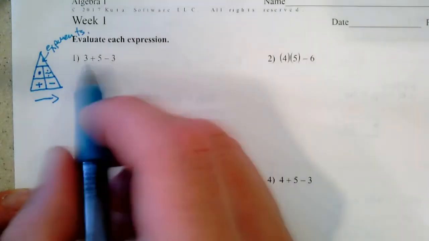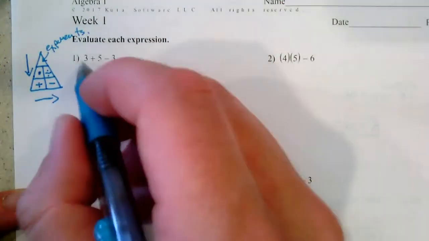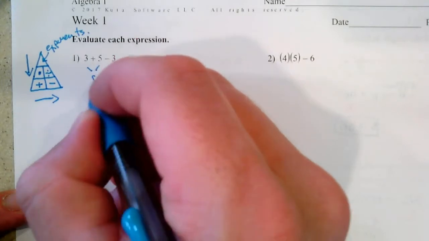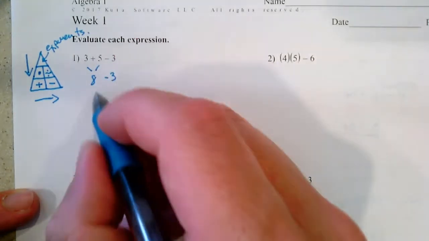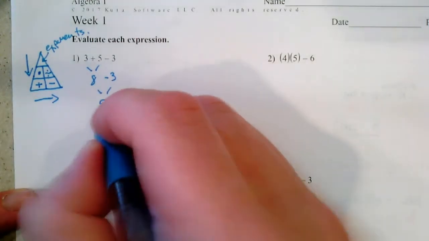So here, we only have the base layer. We're always going, by the way, down the pyramid. So, 3 plus 5 becomes 8 minus 3. 8 minus 3 becomes 5.